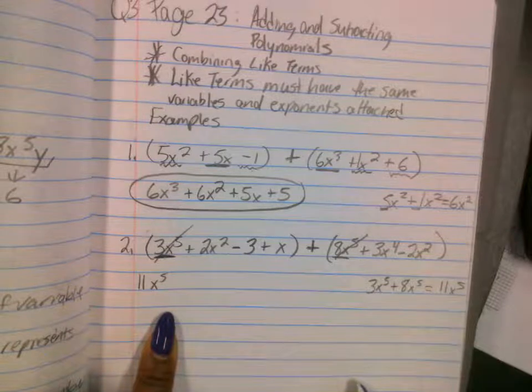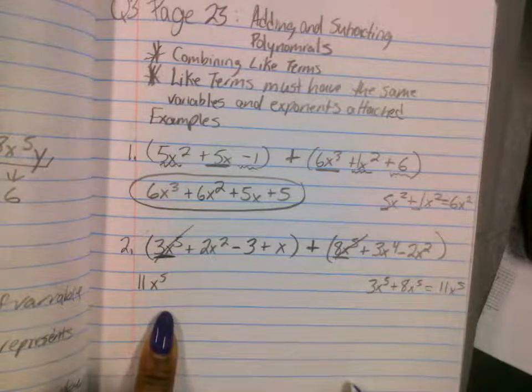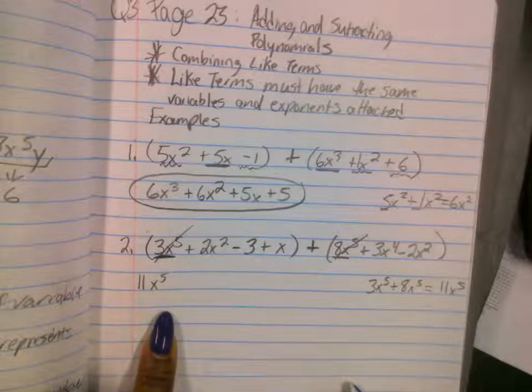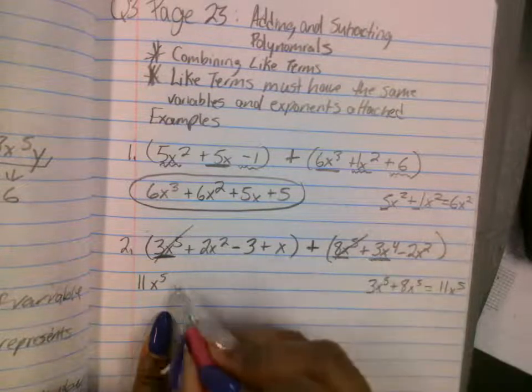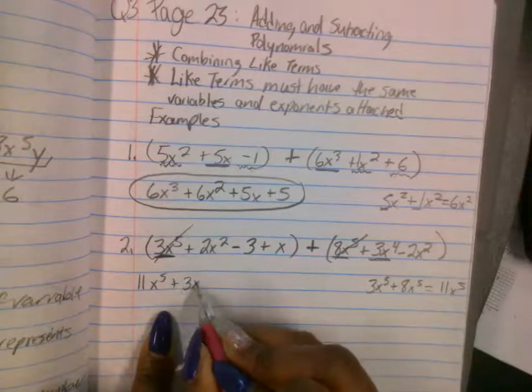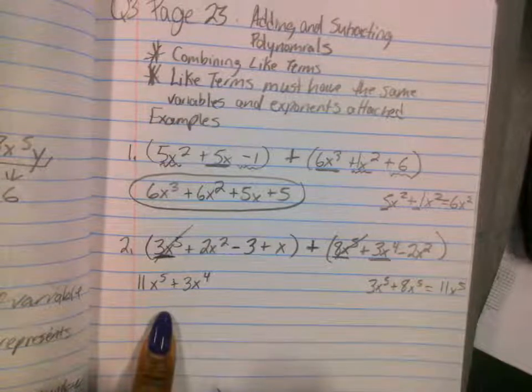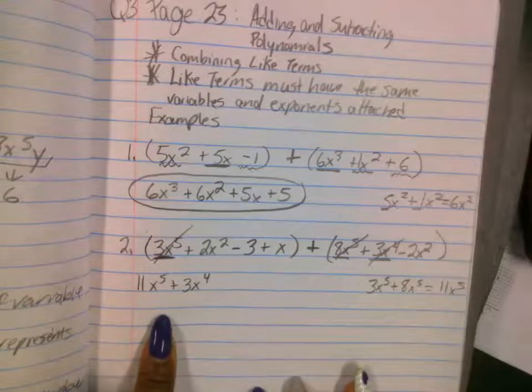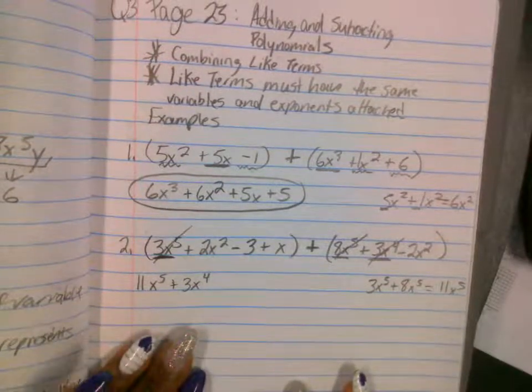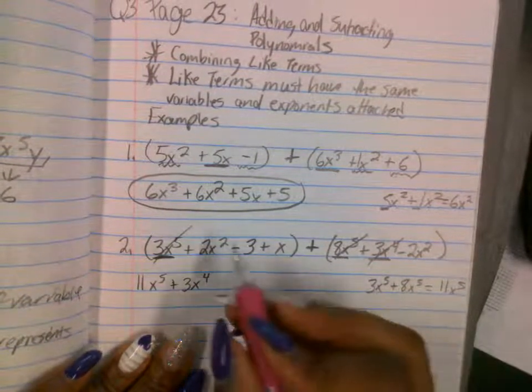All right, what's the next highest degree? X to the 4th, this one. Is there another one like that? No, so we got plus 3x to the 4th. Anybody lost? Mark that one out. What's the next highest degree? 2. Okay, very good.